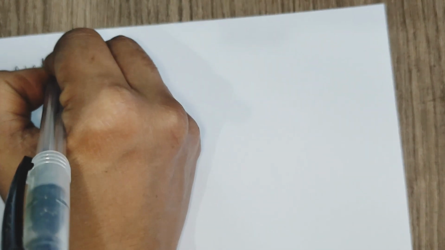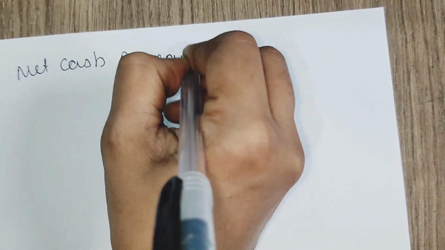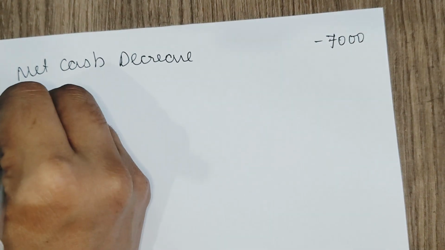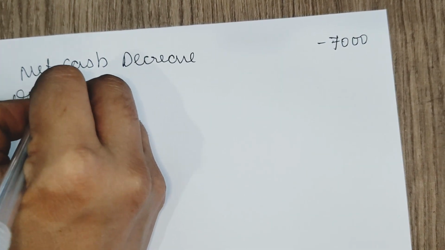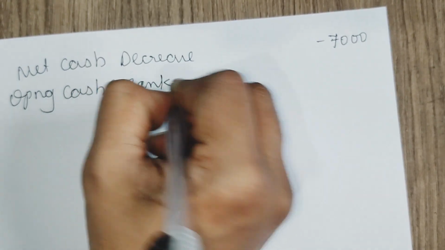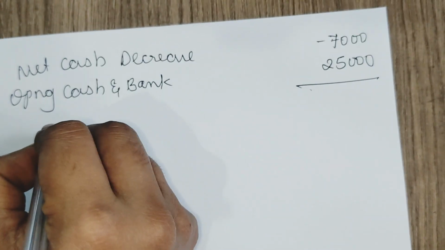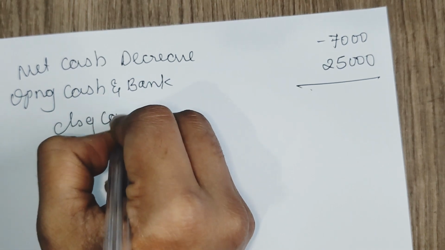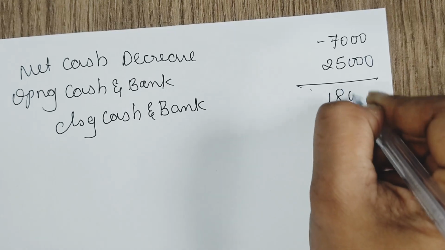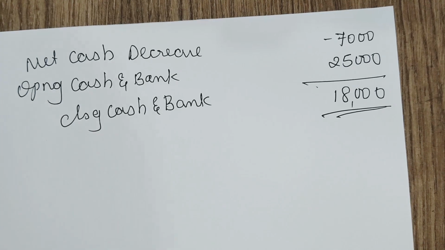Net cash decreases by 7,000. Opening cash and bank is 25,000. You will get your closing cash and bank 18,000. I hope you all understood.